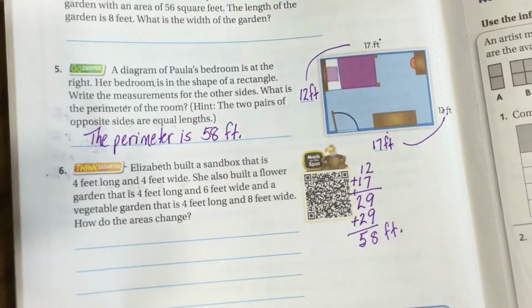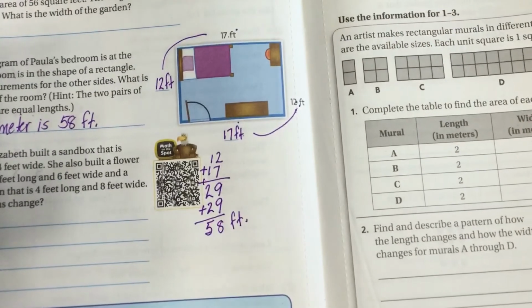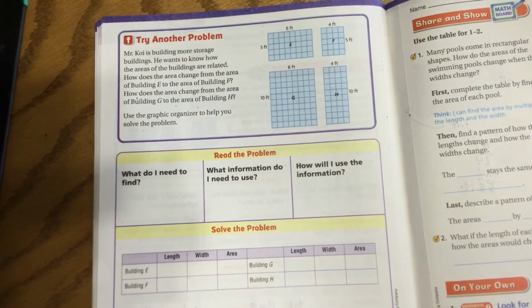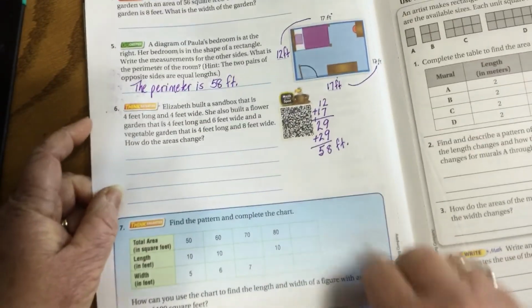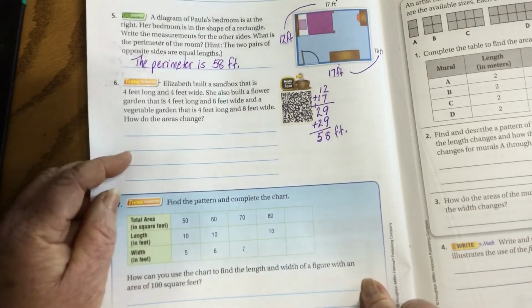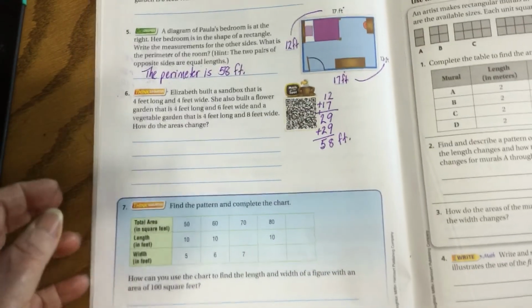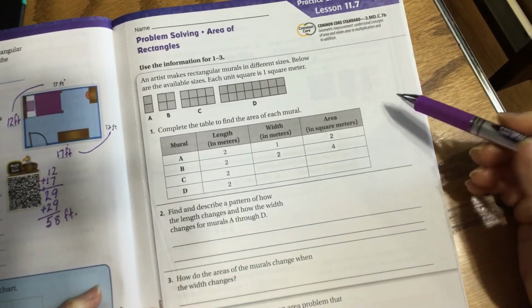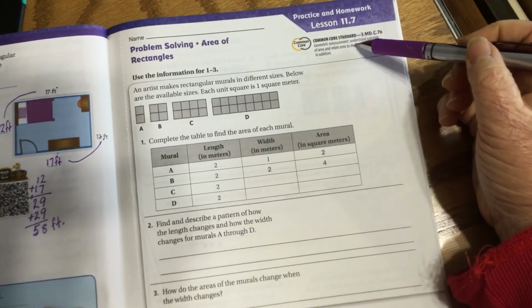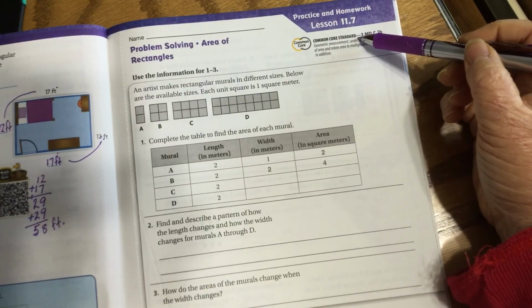All right. So you have some practice problems available if you want to go back over things. You have back here on page 664, you have another set of table that you could fill in. You have some other practice problems with some word problems if someone wants to help you with them. But your assignment is going to be doing a lesson and homework, practice and homework lesson 11.7.